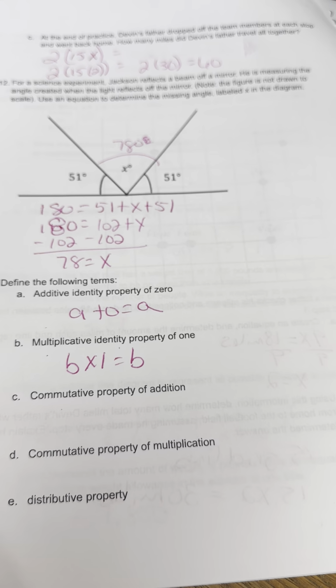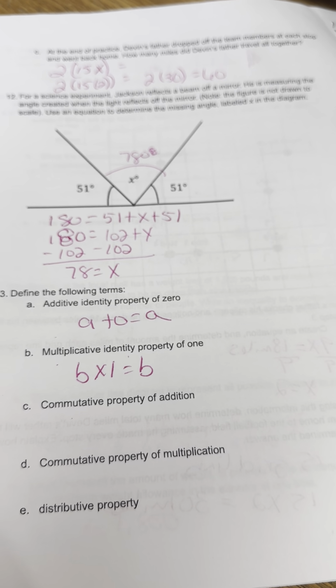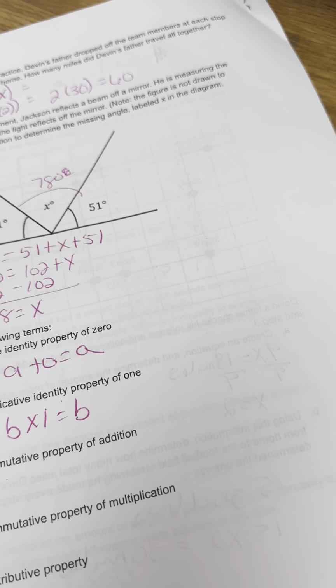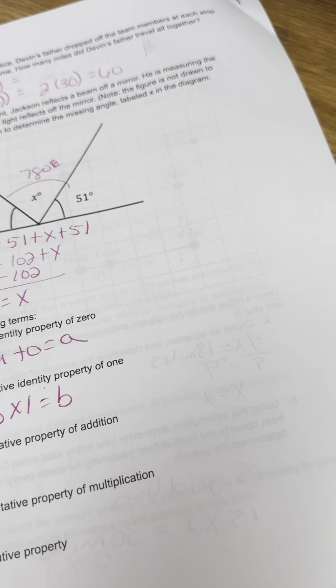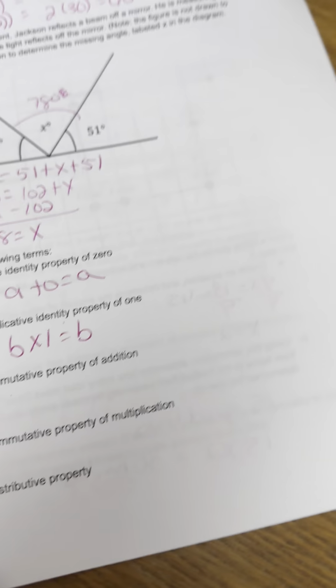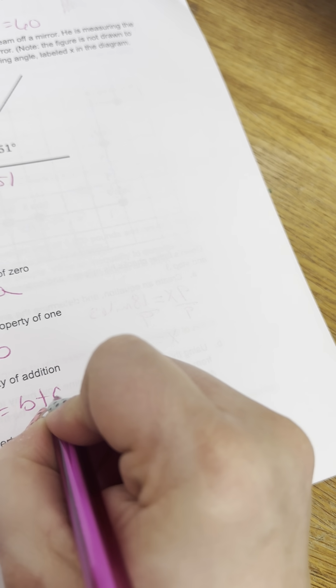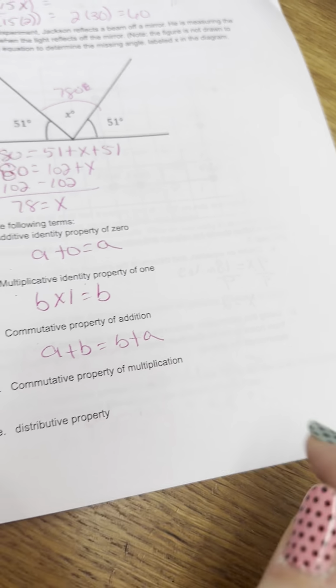The commutative property of addition, I'm not sure I'm getting it exactly right, is A plus B equals B plus A. So you can alternate those values.